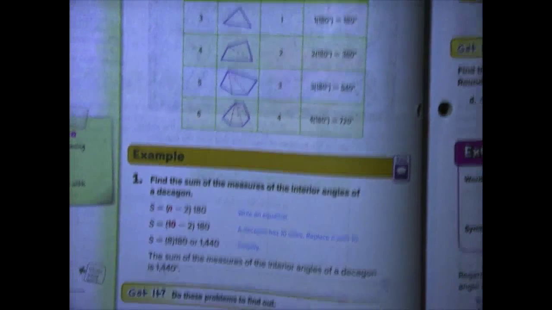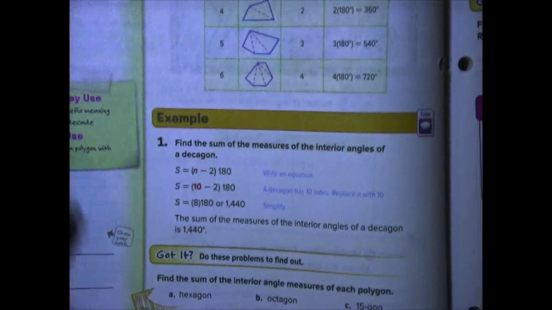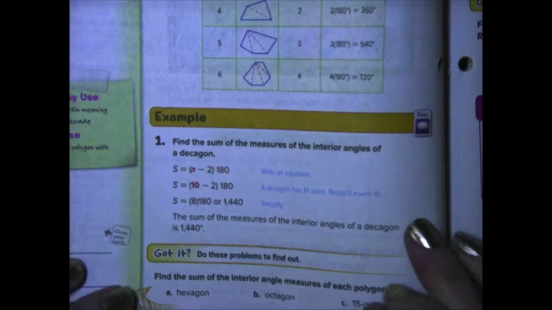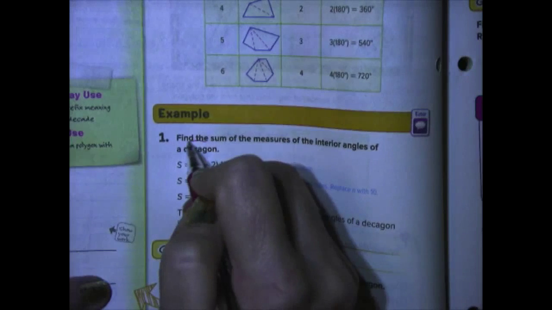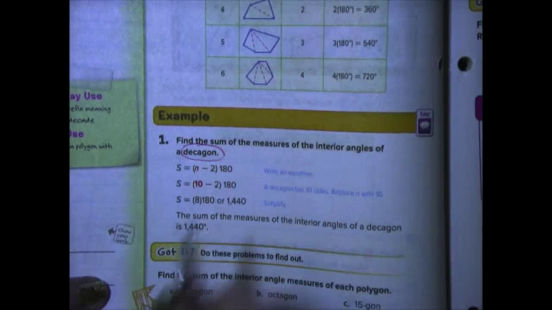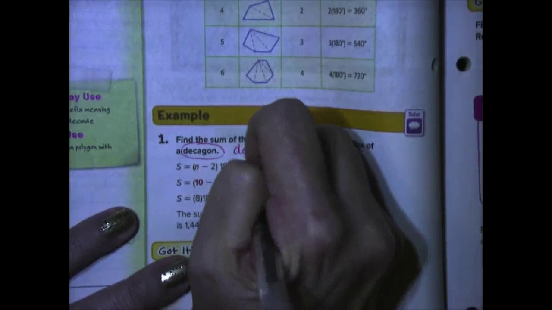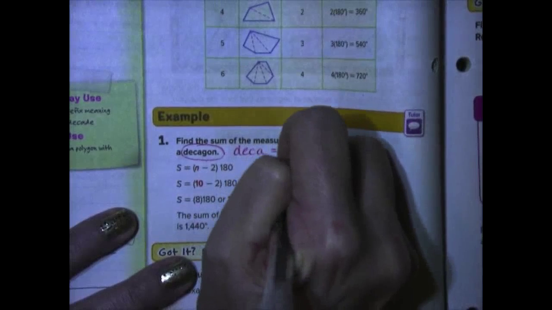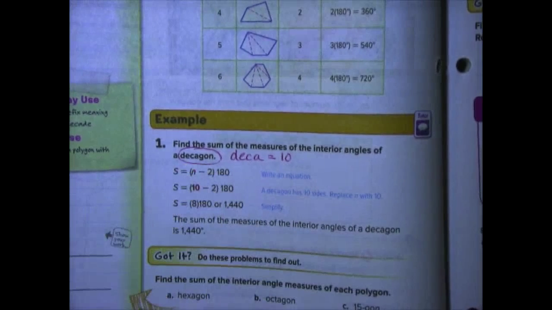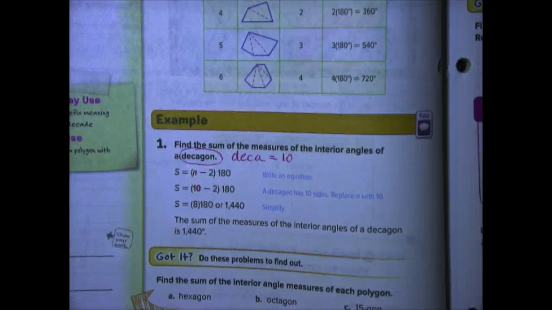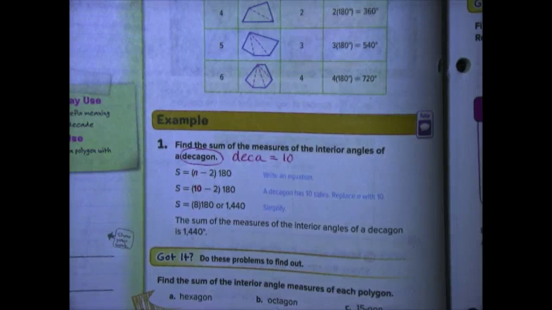Let's take a look down at example 1 at the bottom. It says find the sum of the measures of the interior angles of a decagon. Well, the first thing we have to know is this word right here. And we should know that deca means 10. So that means decagon has 10 sides, a 10-sided figure. Think of the word decade, which means 10 years.